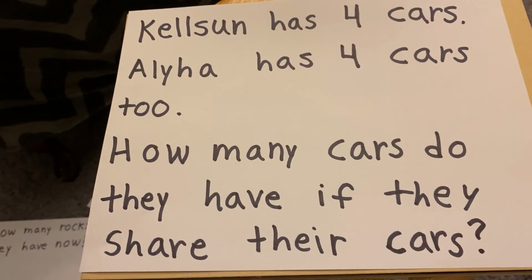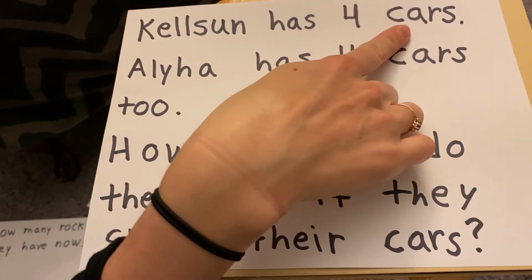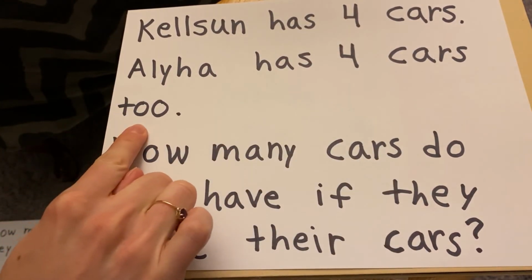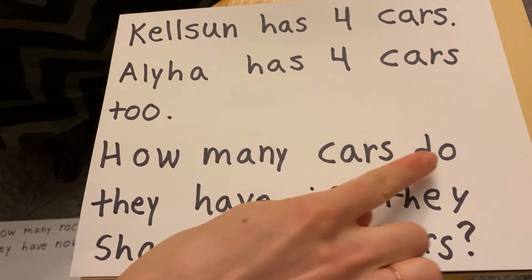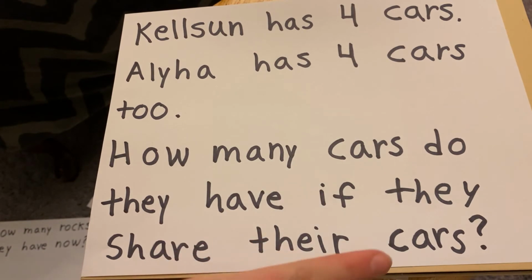For this story problem, I'm going to read it to you and help you visualize it. But then I want you to try to solve it on your own piece of paper. Listen, Kelson has 4 cars. Aaliyah has 4 cars too. How many cars do they have if they share their cars? So we're going to need to figure out how many cars they have all together.